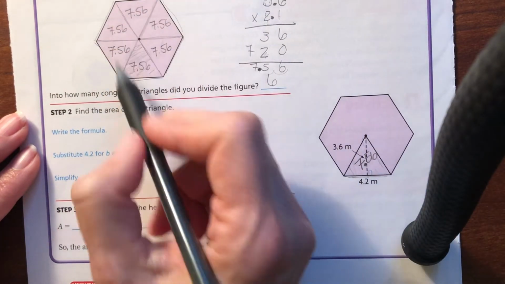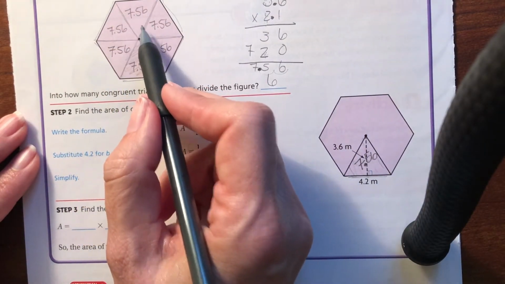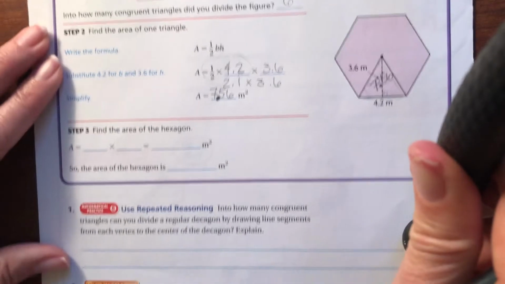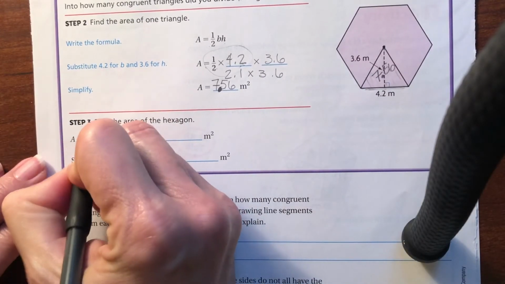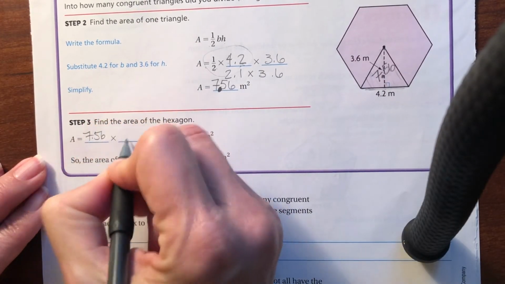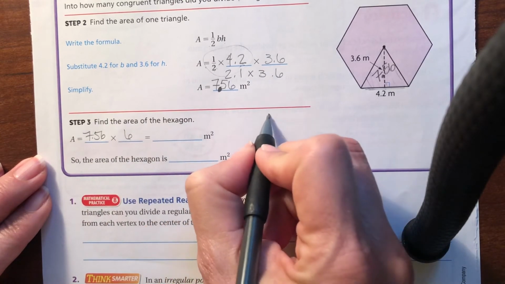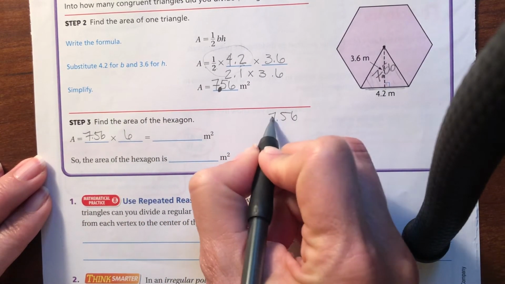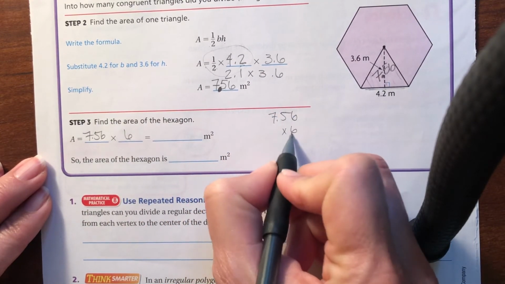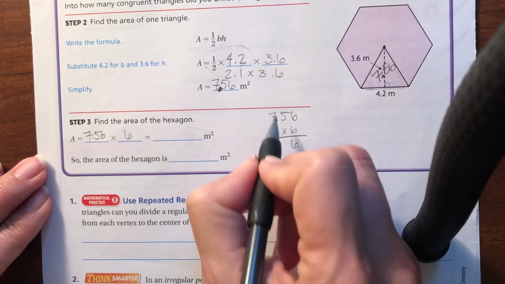Okay, so I'm multiplying this 7.56 times 6 because there's 6 of them. 7.56 times 6 equals, again, don't know this off the top of my head. Gonna have to do a little margin work.